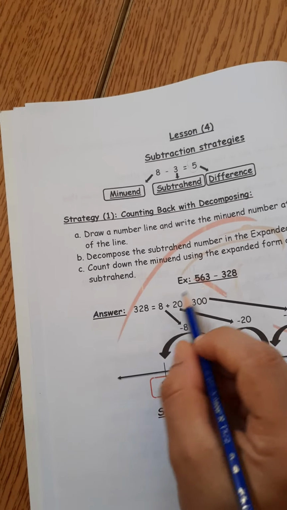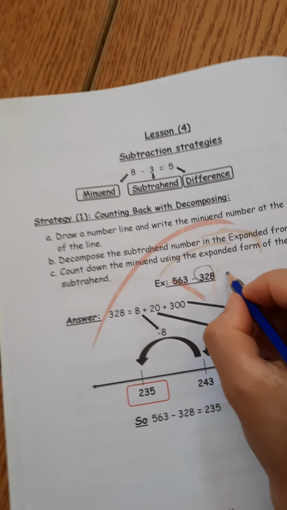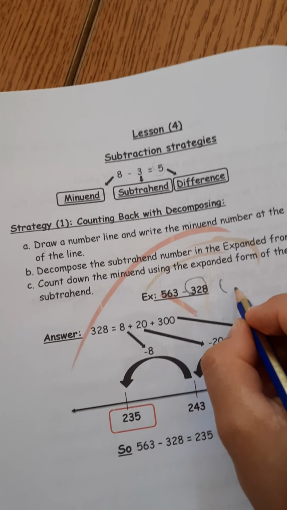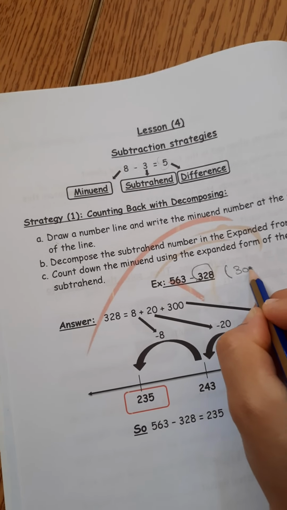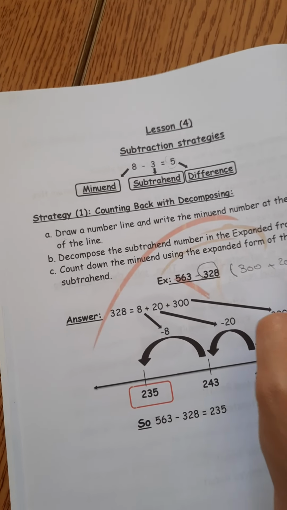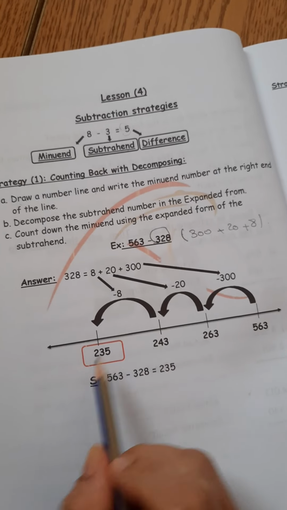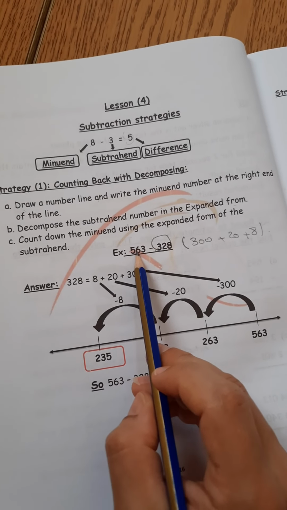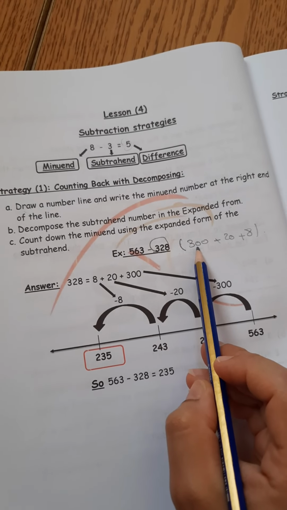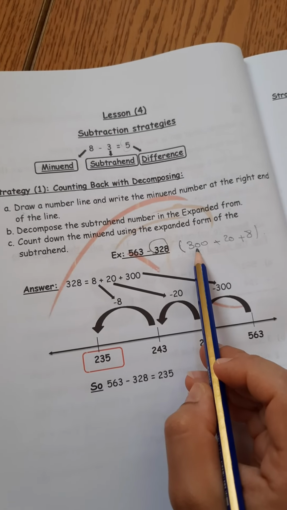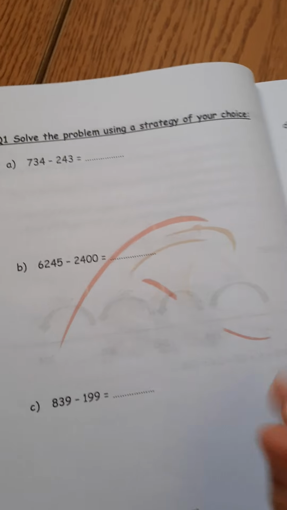I will take this number and make it like this: 300 plus 20 plus 8. It's the expanded form of this number. And then I will take 563 minus 300. Then the answer, I will take it minus 20. Then the answer, I will take it minus 8. We do it in breakup and bridge.